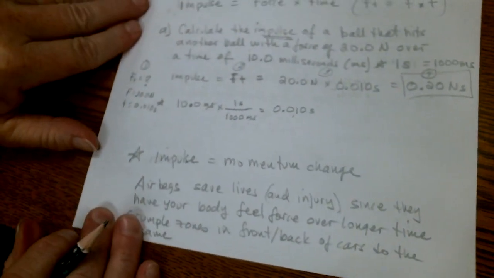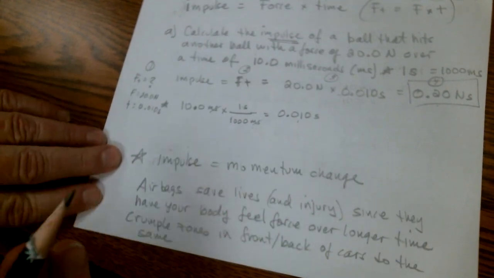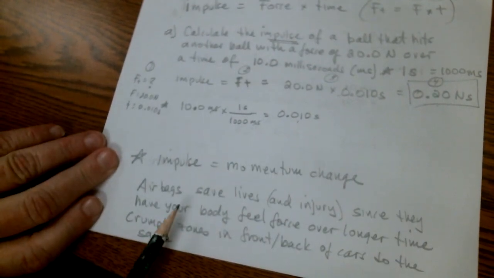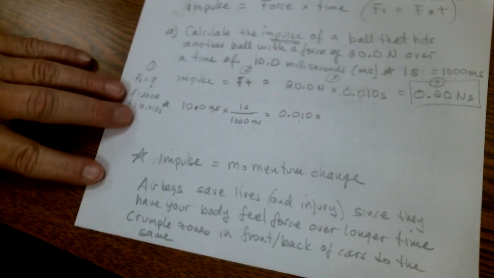Okay. Another thing, just remember, impulse is momentum change, the change in that momentum. Airbags save your life because what it does is it keeps you in the seat, keeps you from moving forward, and so the force is applied over time. So you feel less force than if you were to hit the steering wheel.